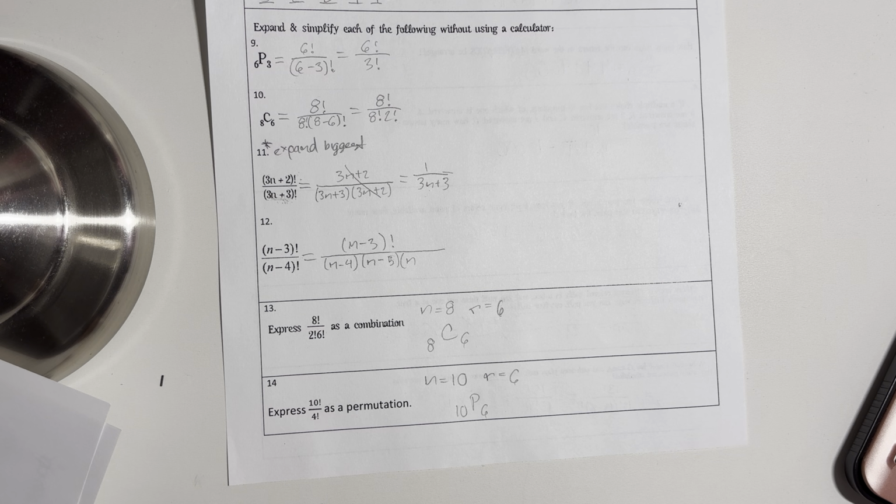Okay, actually, I'm a little bit confused about these two, 11 and 12. So I'll figure it out and let you know in the description because I'm kind of confused about these. So sorry. I'll try to explain it in the description.